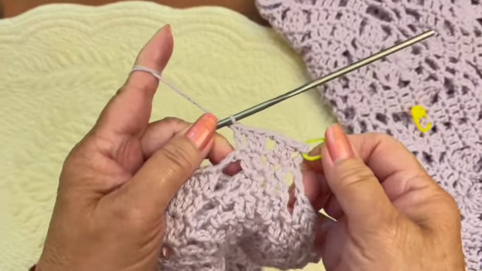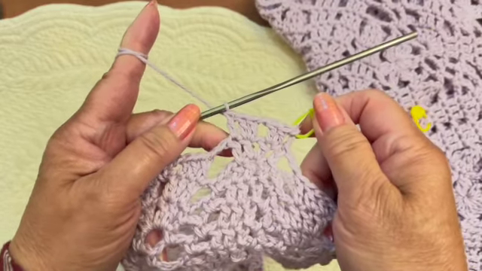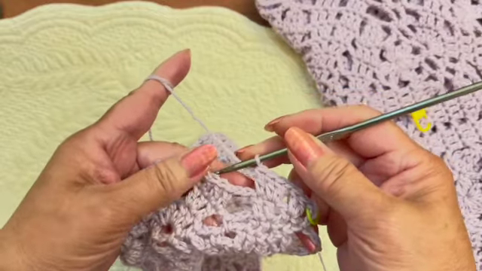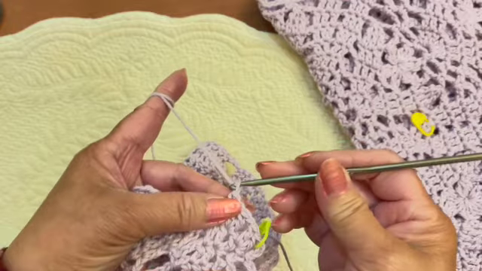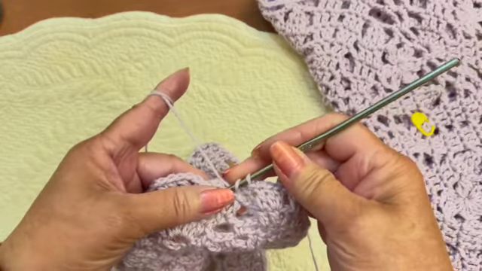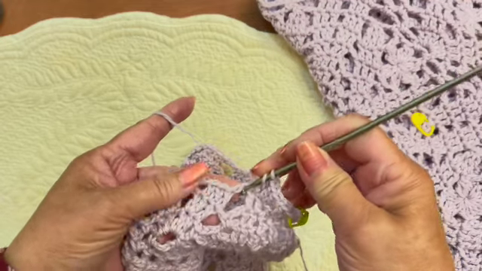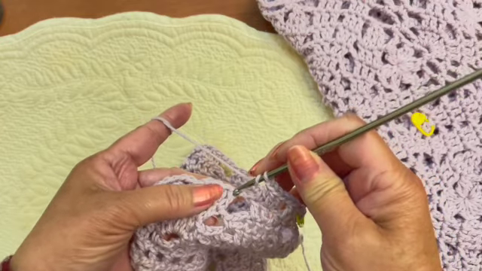So this looks like this. Then chain 1 and double crochet on the next double crochet. So we are skipping this space right here and going into the next double crochet.